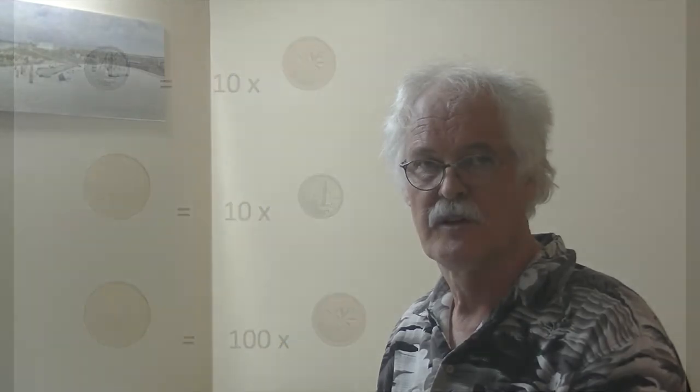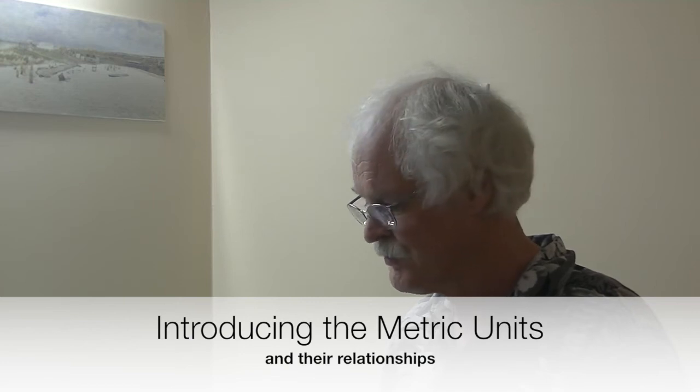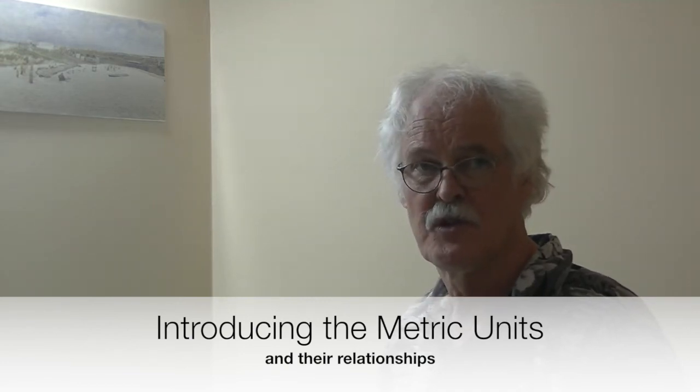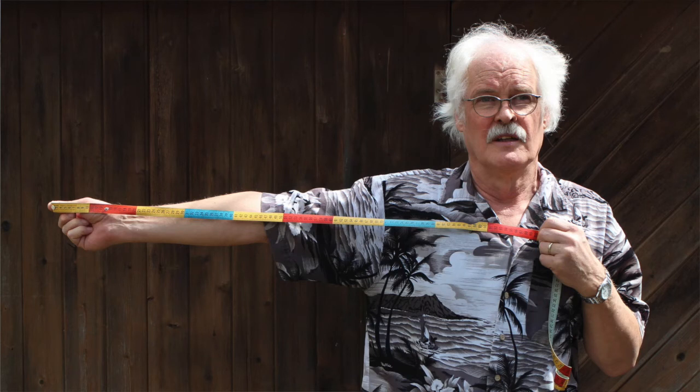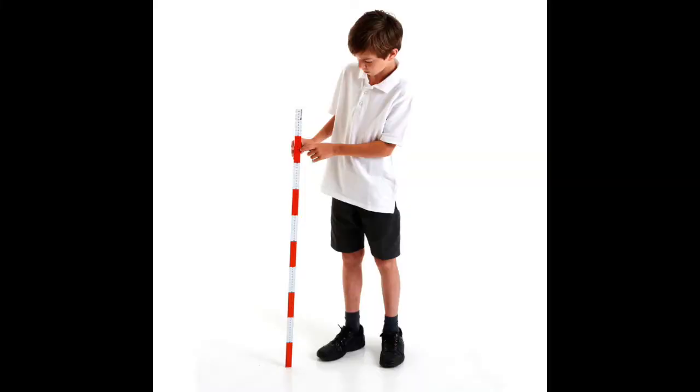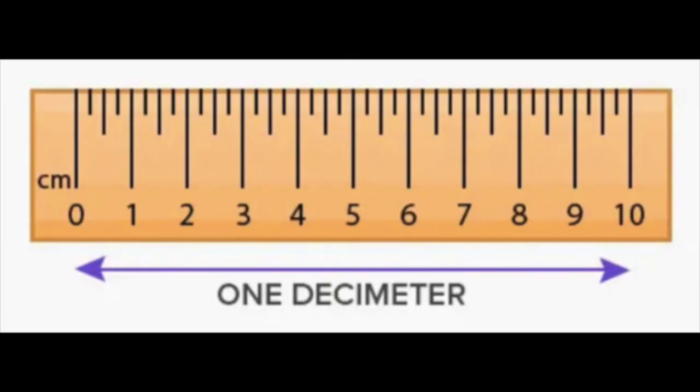Now we will look at the common units used for measuring length in the metric system. The meter is, of course, the standard unit that is used in this system. I hope you tried out how long a meter is compared to your body. This way you will always have a good estimate for the length of 1 meter. Now 1 meter is divided into 10 decimeters. We just studied the base 10 system, which is also called the decimal number system.